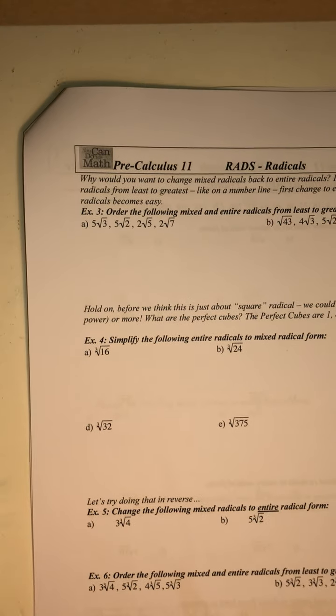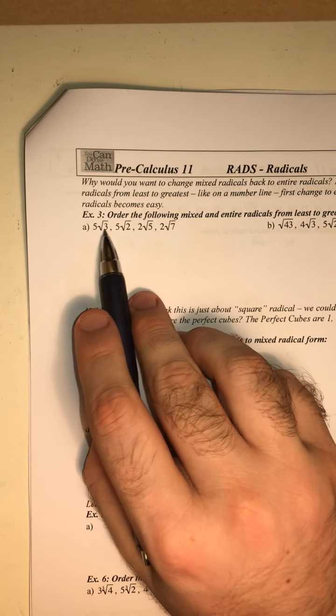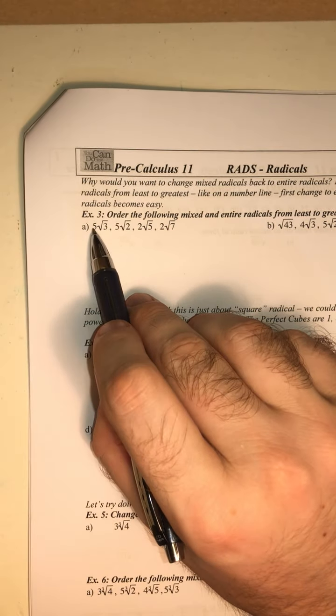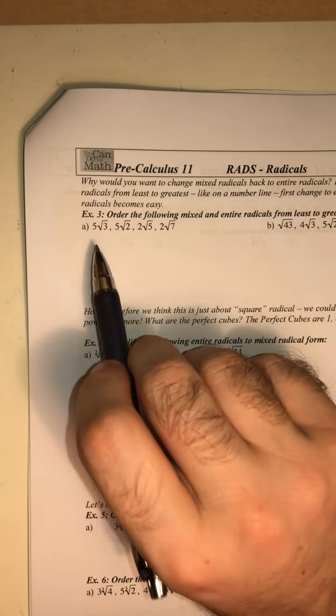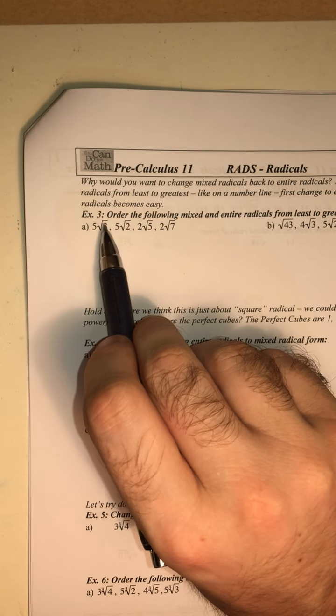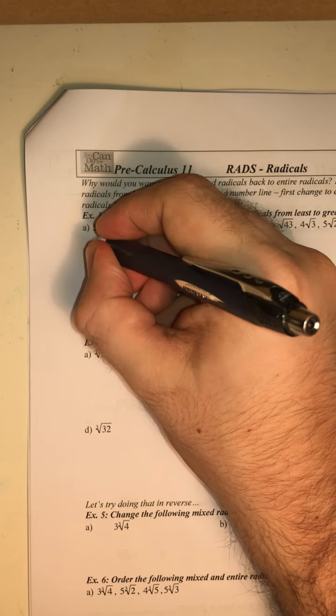So let's do this. We're just going to take each of these and put them under an entire square root. I'm going to do this just by saying it. I'm not going to write it out. You will eventually be able to get to this point. So if I want to put this under the same root, I'm going to square this. So 5 squared is 25. Times it by 3 gives you 75. So this is the same as root 75.